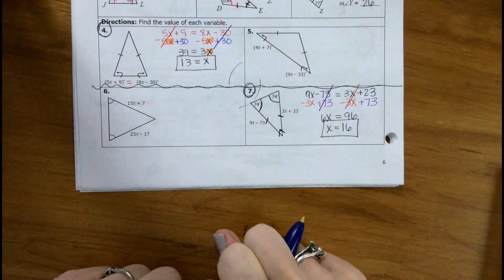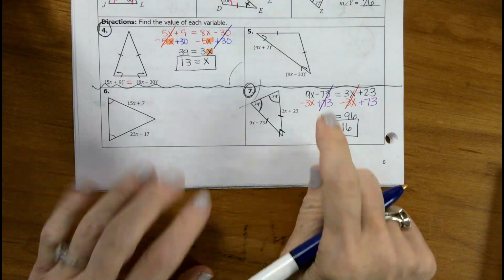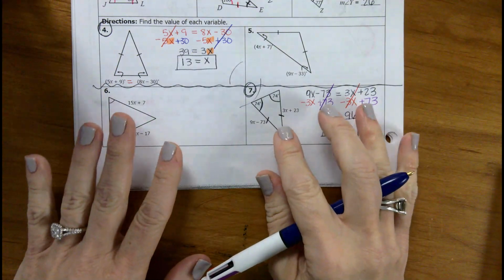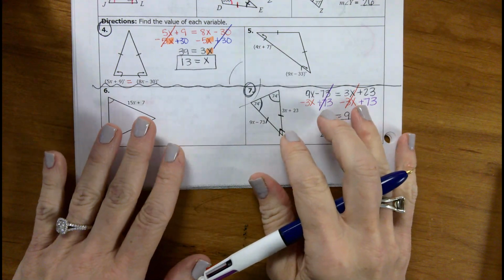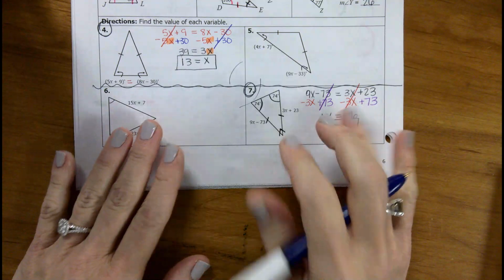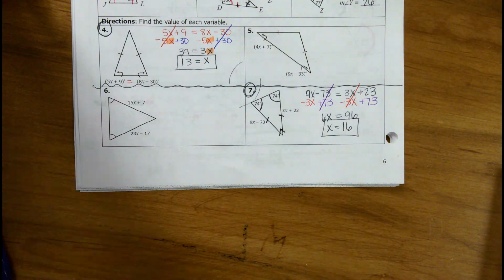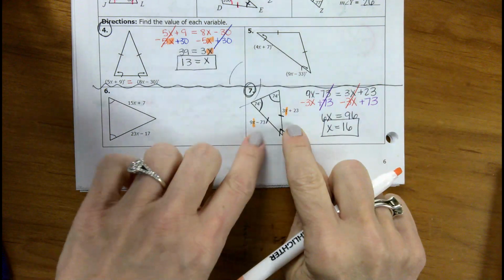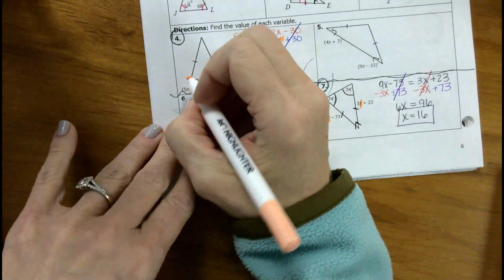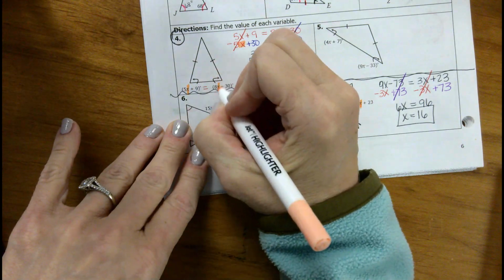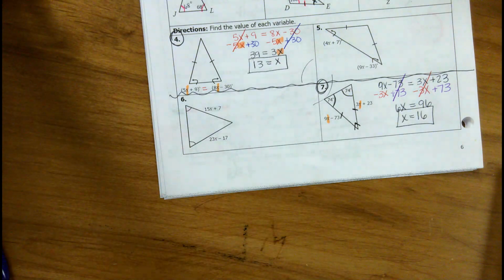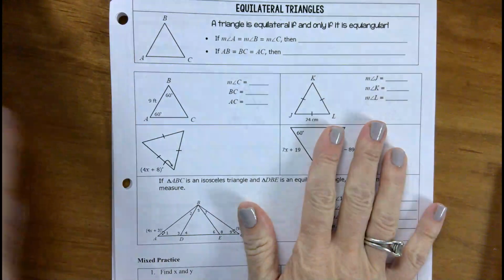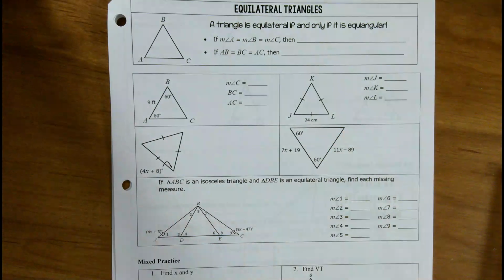Now, ultimately, as former algebra students, what would you do if you really wanted to make sure you were getting 100? What could you do? Put it back in right here and make sure that each leg is the same measure. Put it back in here and make sure that each angle is the same measure. Okay, so this is isosceles triangles. Now we're going to flip over and go to equilateral.